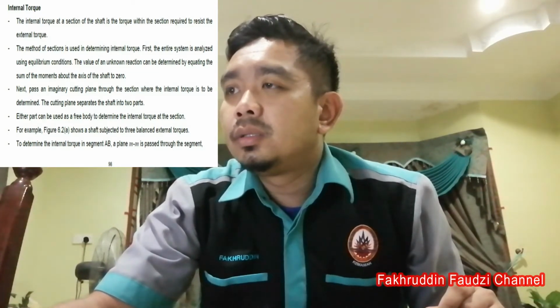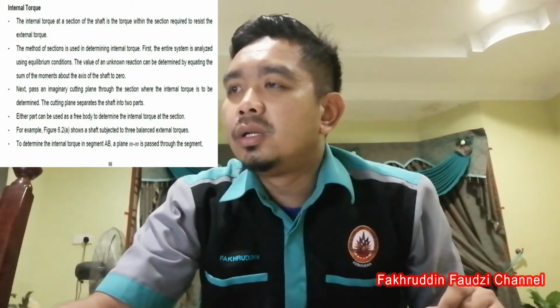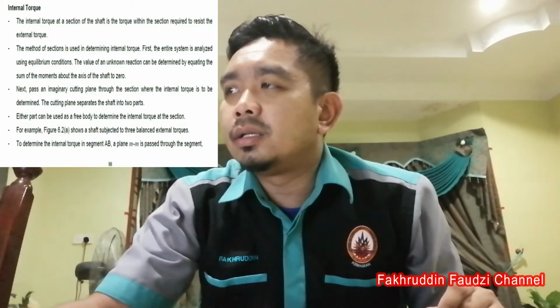Okay, it shows a shaft subject to three balanced external torques. So dekat 6.2a ni, kalau tengok dekat gambar rajah ni, dia ada 1, 2, 3, ada 3. TA equal to 1 kN times meter. TB untuk bahagian B, 2 kN times meter, dan bahagian C, TC equal to 3 kN times meter.